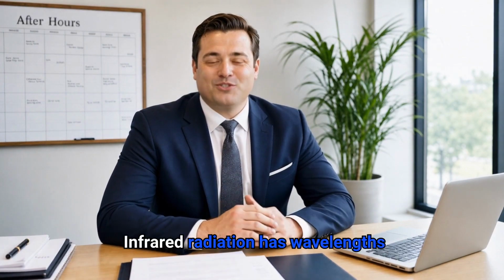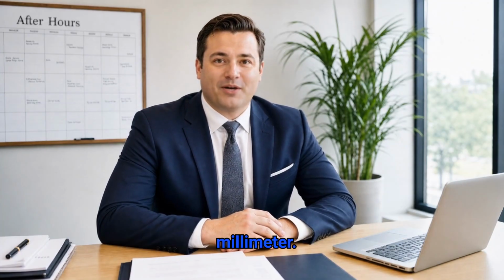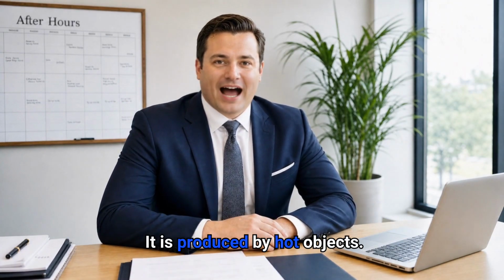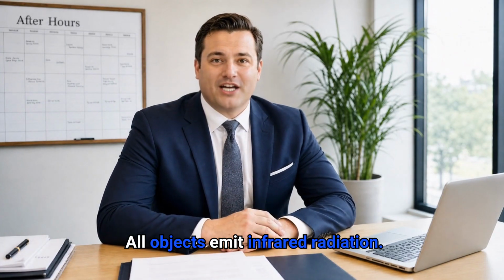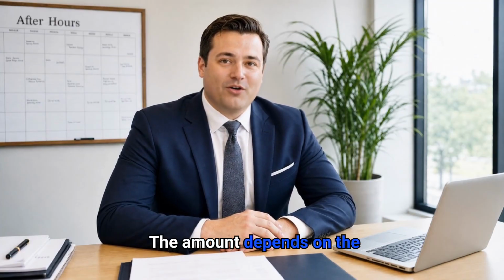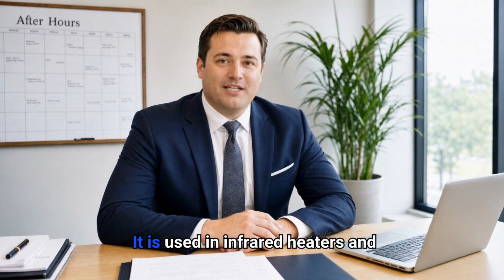Now let me explain infrared radiation. Infrared radiation has wavelengths ranging from about 700 nanometers to 1 millimeter. It is produced by hot objects. All objects emit infrared radiation. The amount depends on the temperature. Infrared radiation is used for heating. It is used in infrared heaters and toasters.